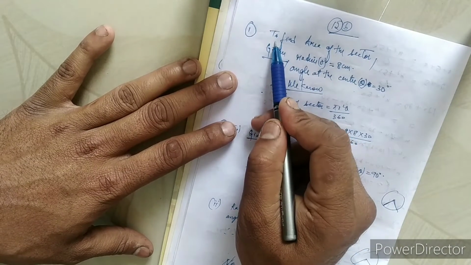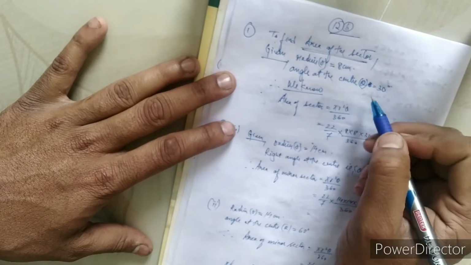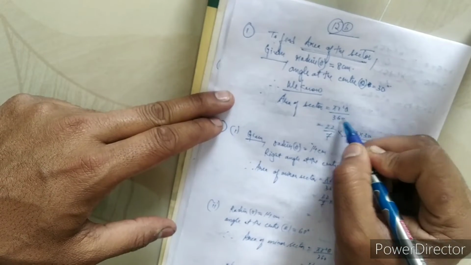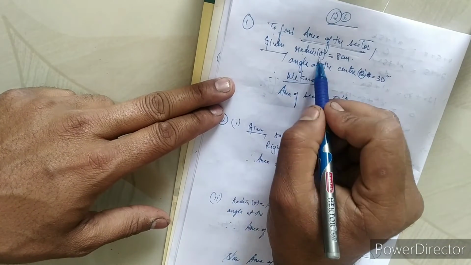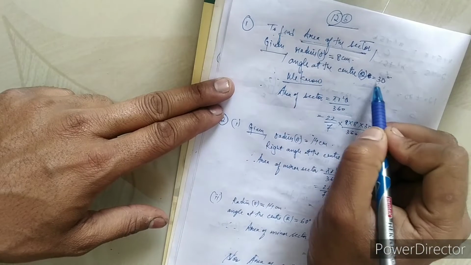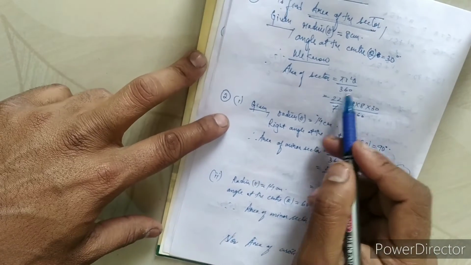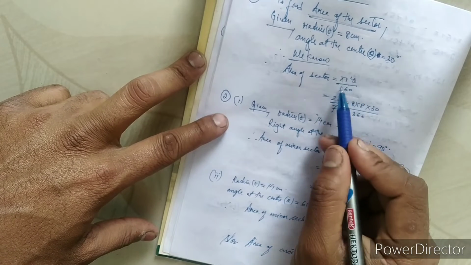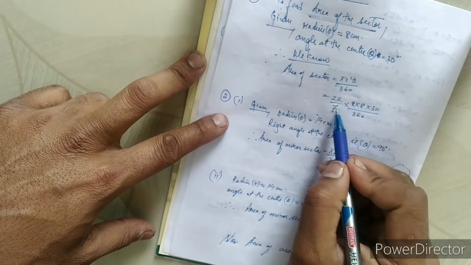Here you have to find the area of the sector. First of all, to find the area of the sector, you have to know the formula. The area of a sector formula is pi r square theta by 360. In this question, your radius is given, and your angle at the center is given to be 30 degree. This is very simple. You just have to put the value of pi, you can write 22 by 7.